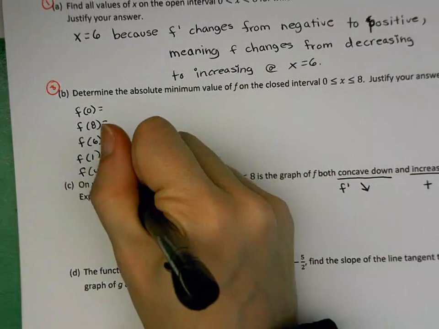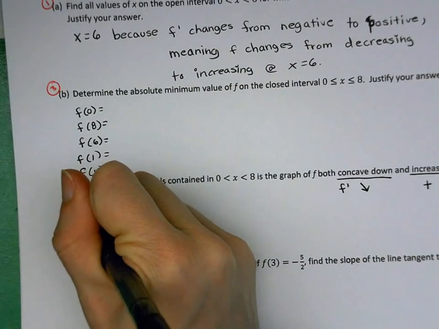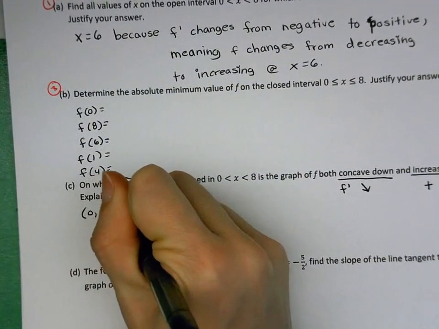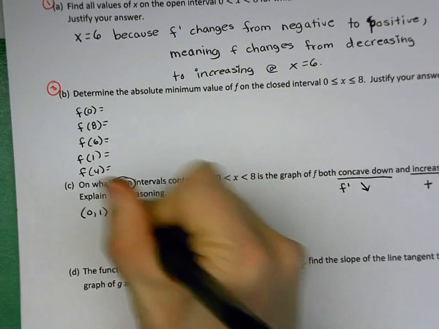And again, we are doing open intervals, so we're going to write those as parentheses. So 0 to 1 and 3 to 4. And then explain your reasoning.